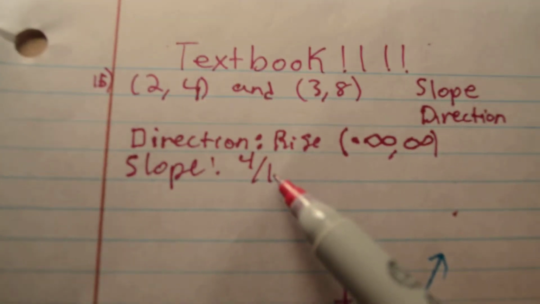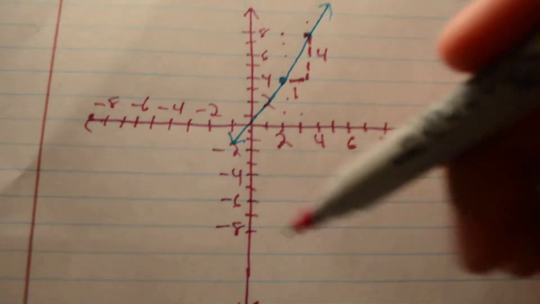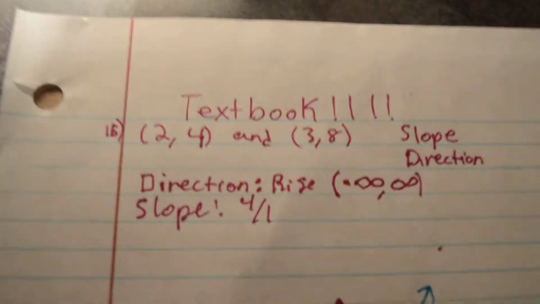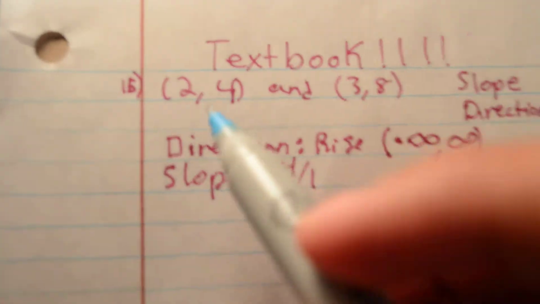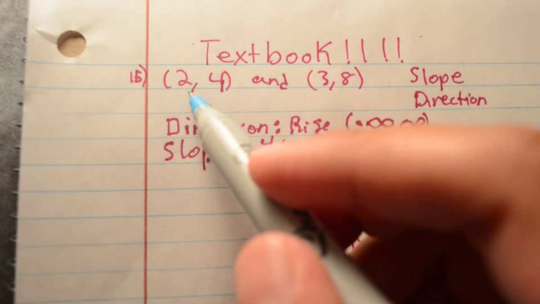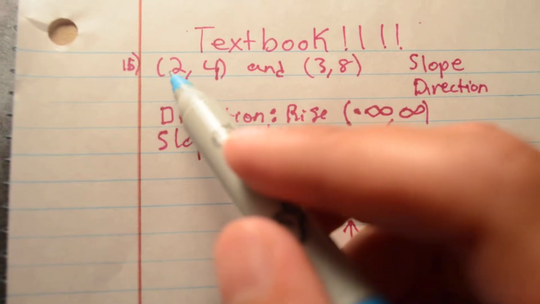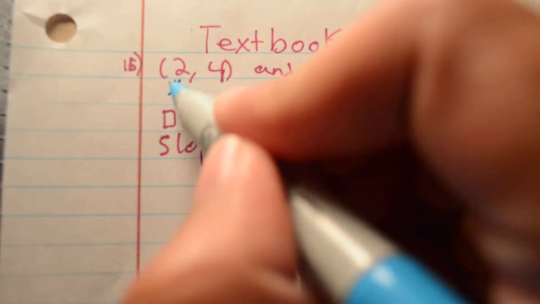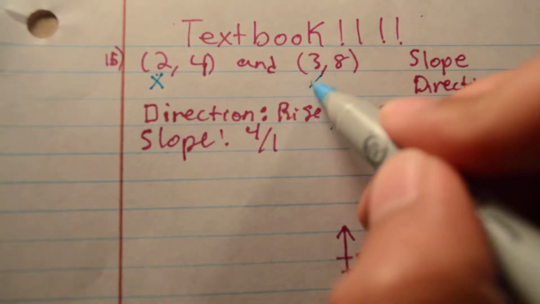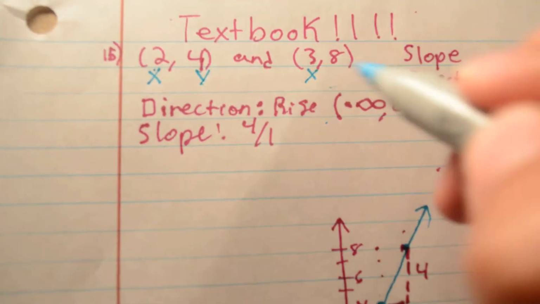And the short way that you can do it without having to draw a graph for every single one is you use the slope formula. And I guess first let's do this. Alright, so you see how you have 2 sets of points, 2, 4, and then 3, 8. How you would label this would be x, they're both x, right? x, x, and then y, y.